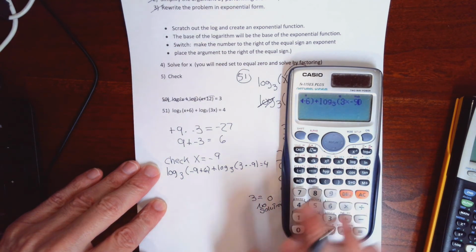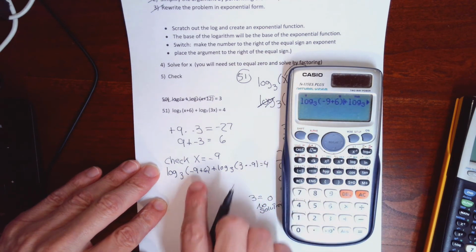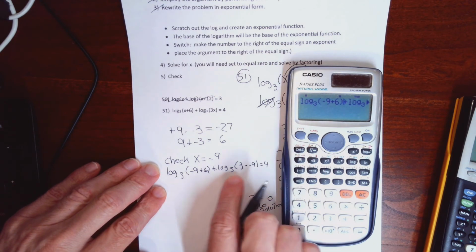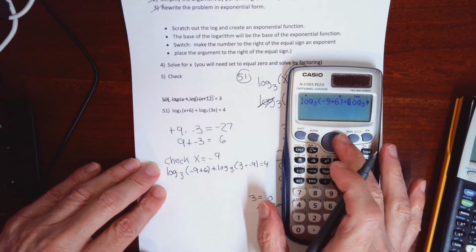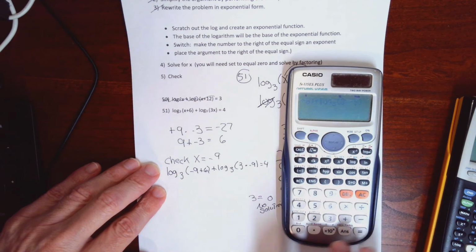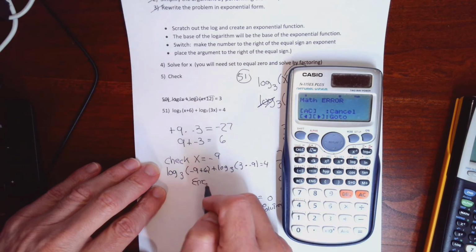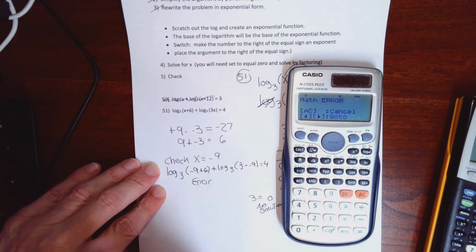When I do this right now, so you can see what I've entered, I use the log base feature. I did the log base 3 of negative 9 plus 6 plus the log base 3 of 3 times negative 9. And it's going to give me some sort of error mode. So this is going to be an error.